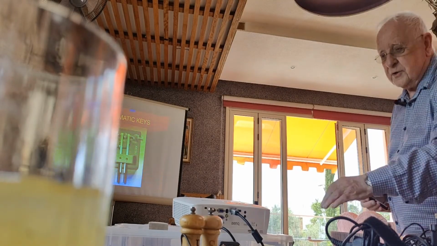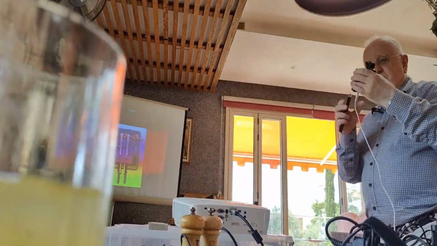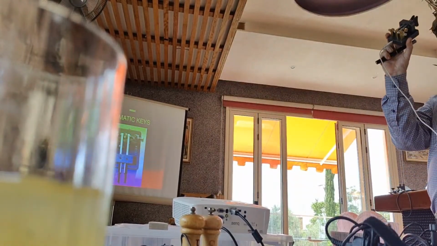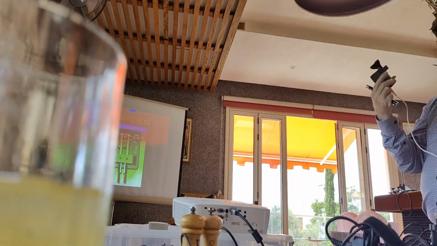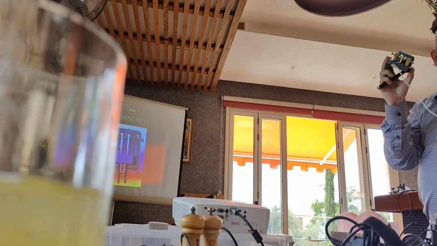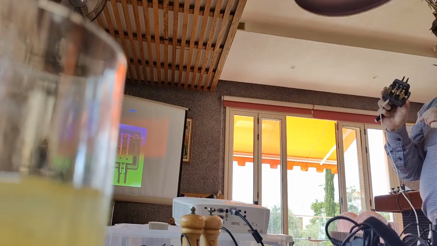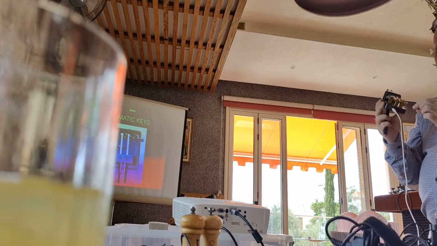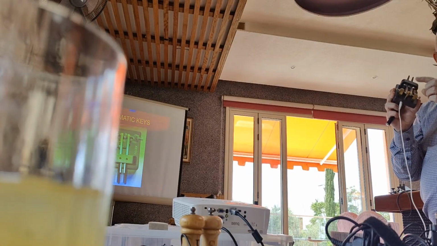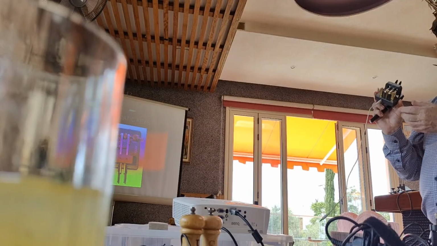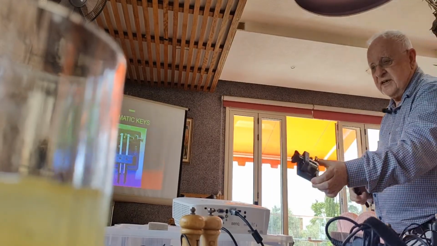Or, as I say, you can go to a much more sophisticated dual paddle key, the Zigo VK6. This one has got nice precious metal contacts, nice paddles, decent locking for the screws, and a very ingenious tension adjustment.